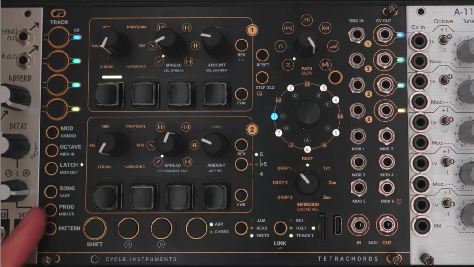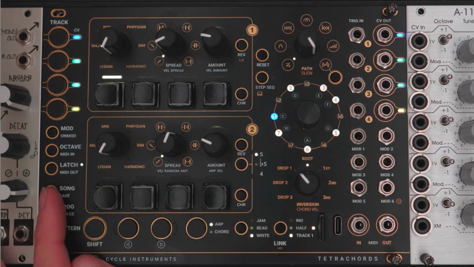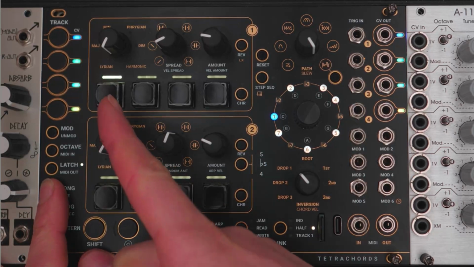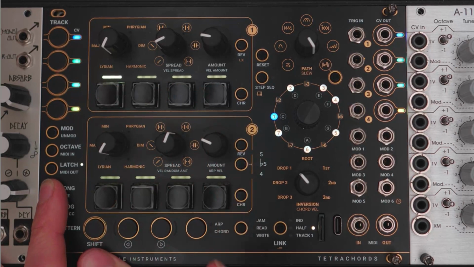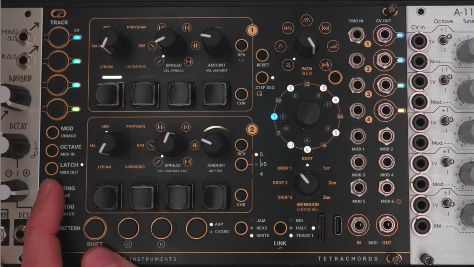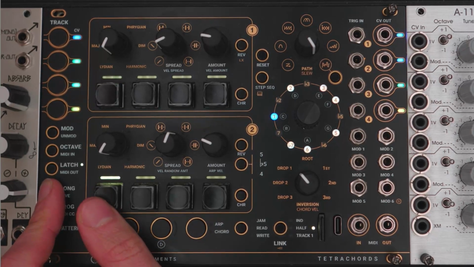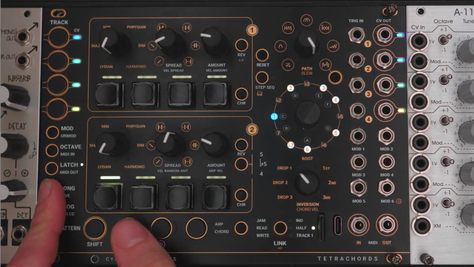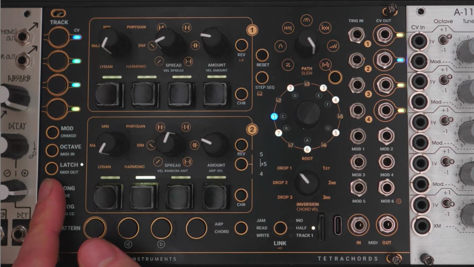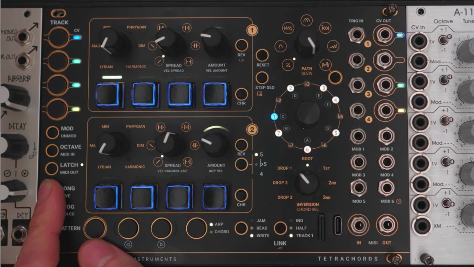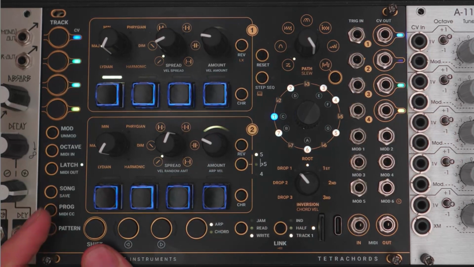So by default, we are on song 1. And how to know which song you're on is by pressing and holding song, and the LED pills will show you which song you are currently on. So if I want to load song 5, I simply hold song and press 5. And I can move to song 6 or song 4. And it looks like there's something in song 4.